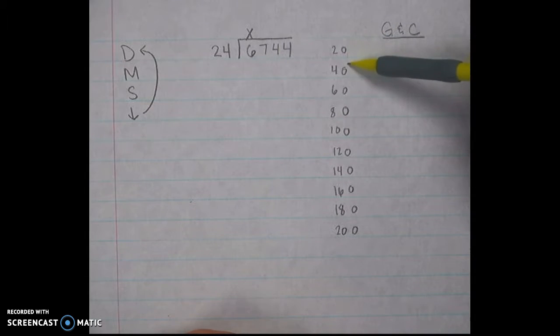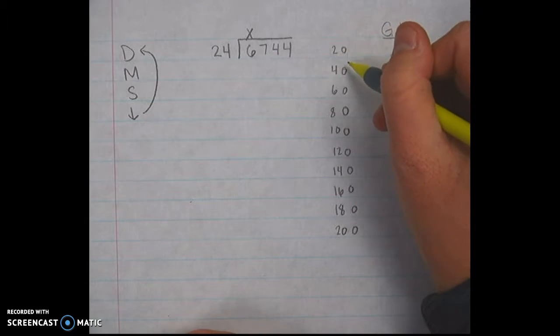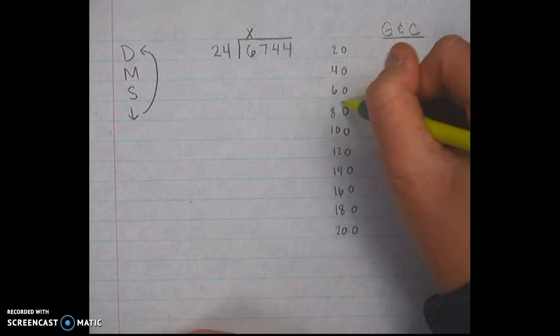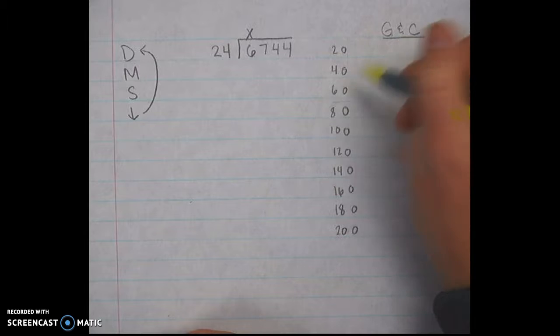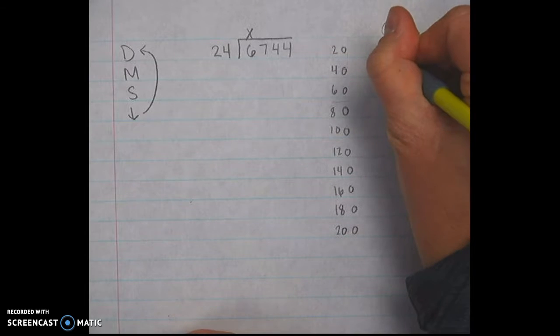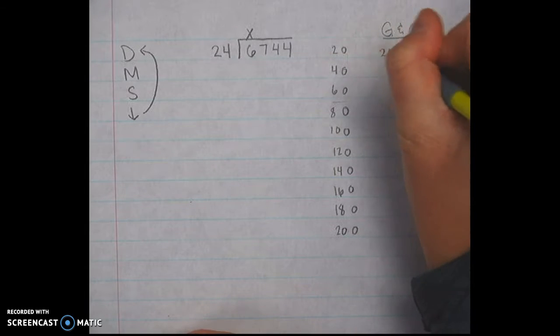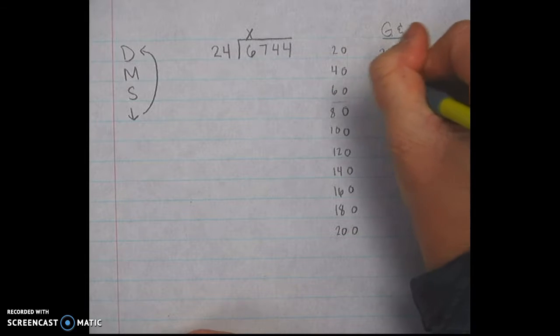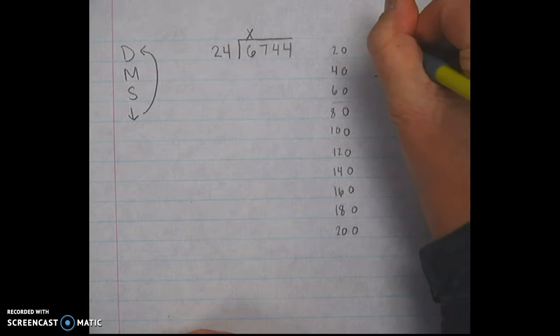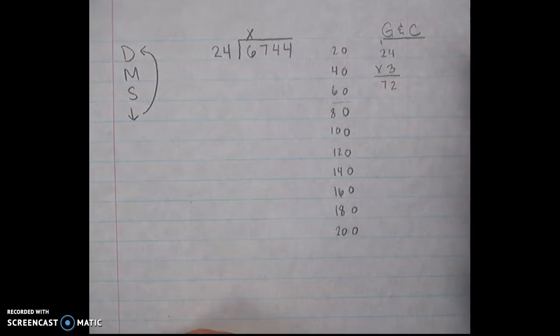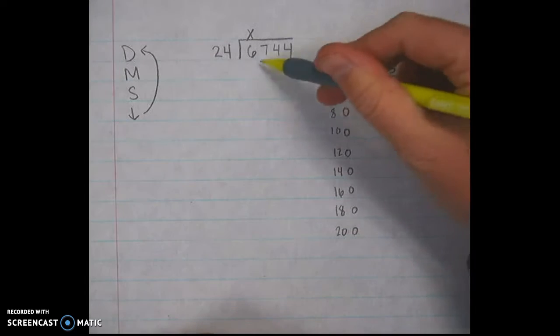I'm going to come through and find that 67 would fall between here, and that would be 1, 2, 3. So I'm going to start with that just to make sure. So I'm going to do 24 times 3. 4 times 3 is 12. Carry the 1. 3 times 2 is 6, plus 1 is 7. Okay, so that actually puts me over.